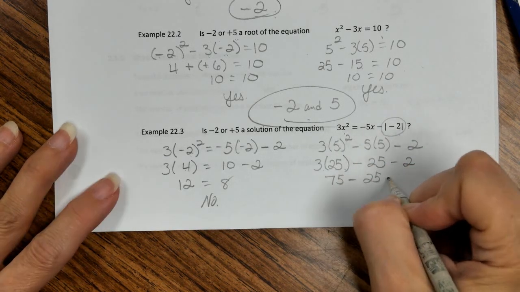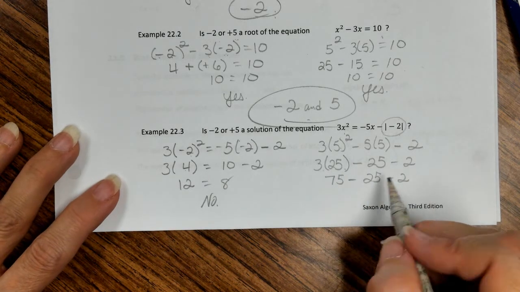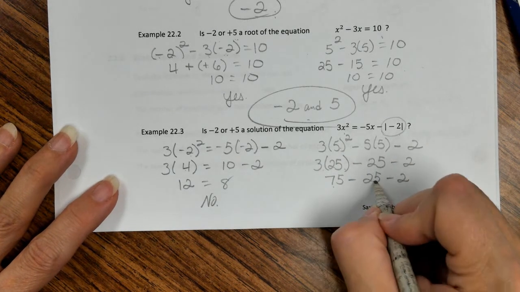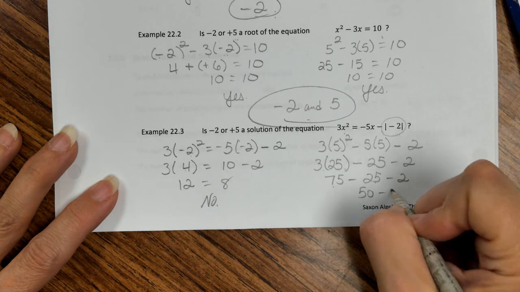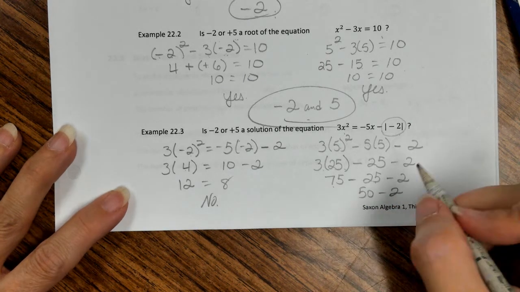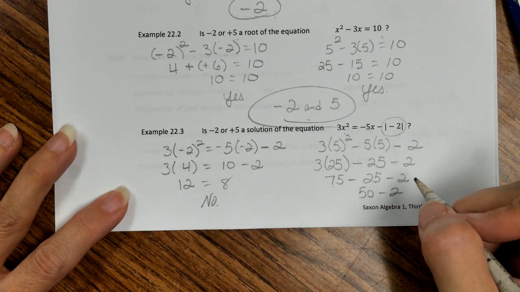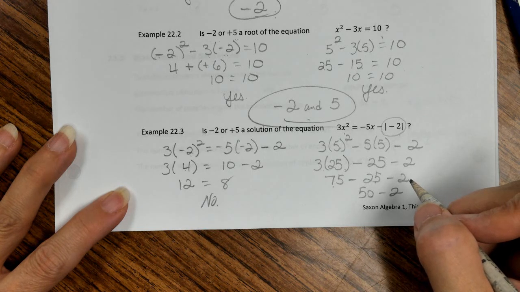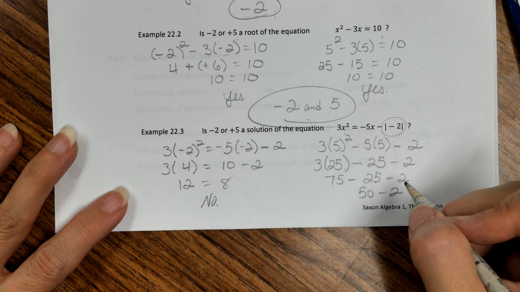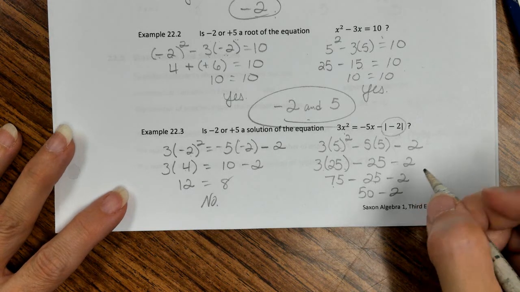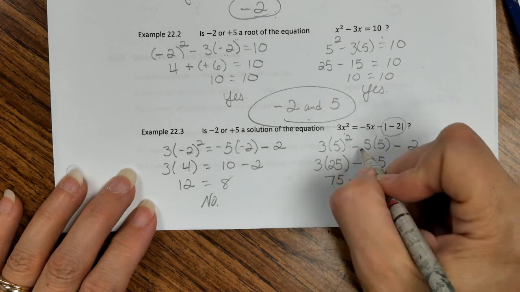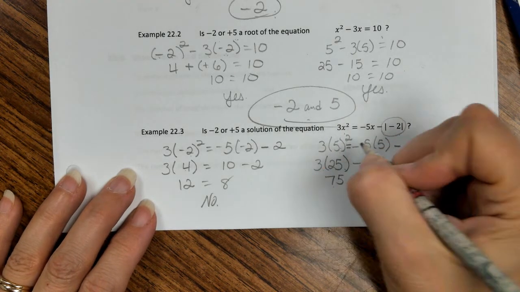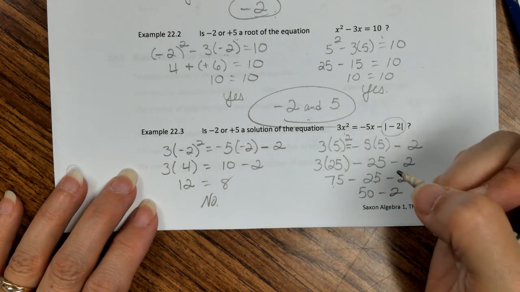Well, yeah, this will be easier to do, I think, if I don't put those two together. So 75 minus 25 is 50. 50 minus 2 is, I forgot to put the equals in there. You did notice that, right? Okay, I was supposed to have an equals right here. I wasn't supposed to simplify that.